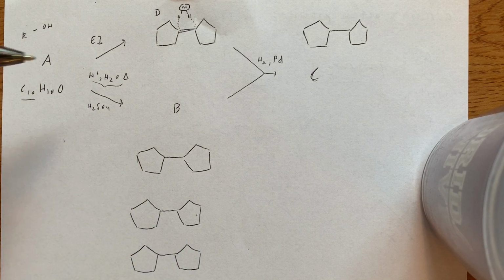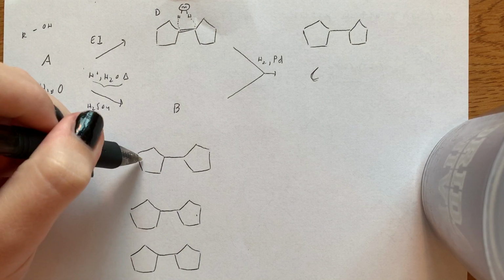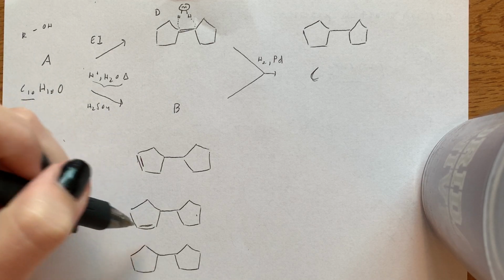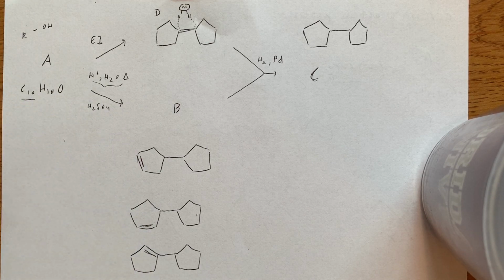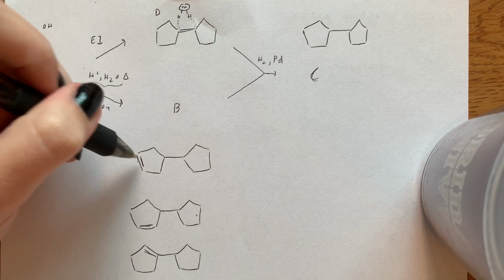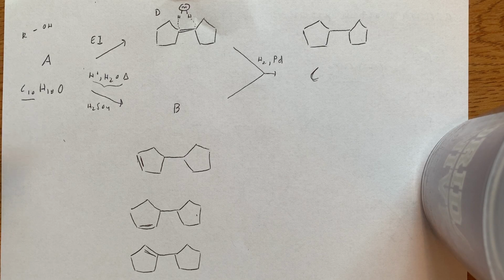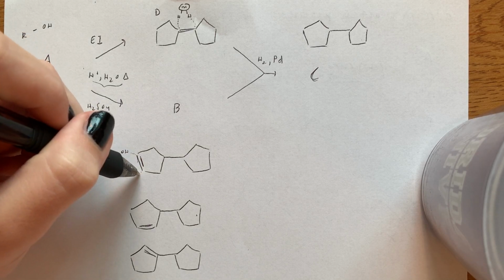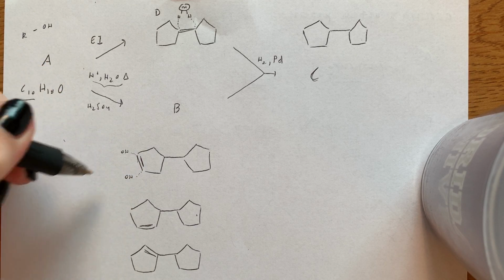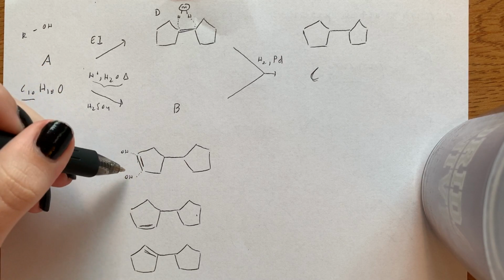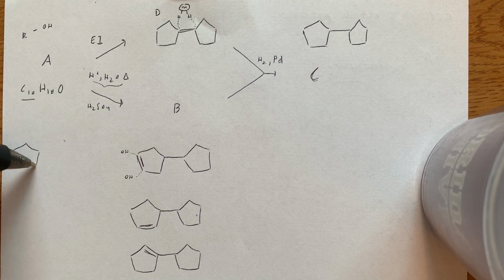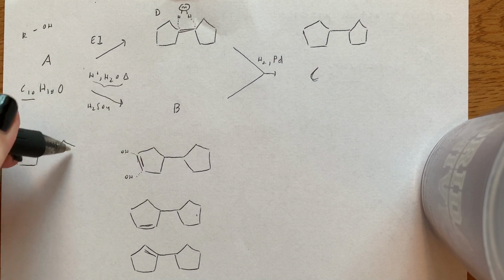Okay, so if I put my double bond here, I'm just going to try a bunch of different spots. What if I put it here? What if I put it here? Okay, so if I put it here, that means that my OH will have to be here or here, because my OH could be on either side of these, because if I redraw this, it's very important to know what mechanism you're doing.